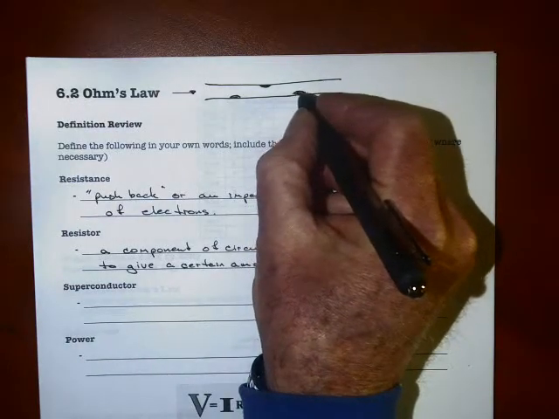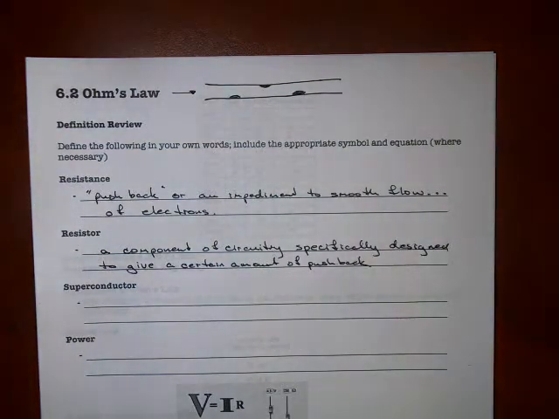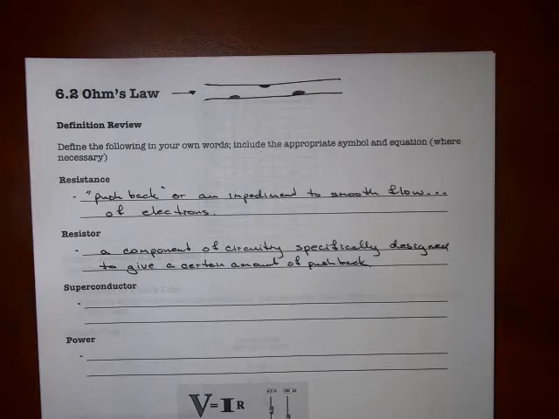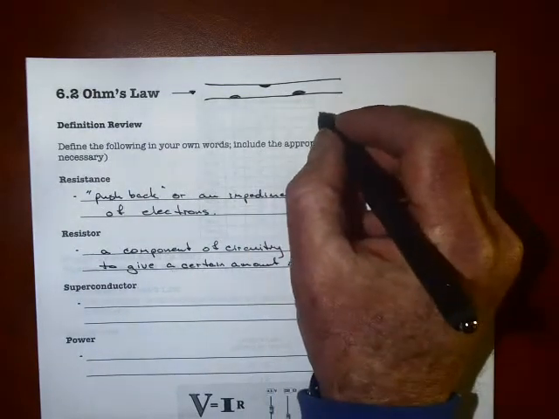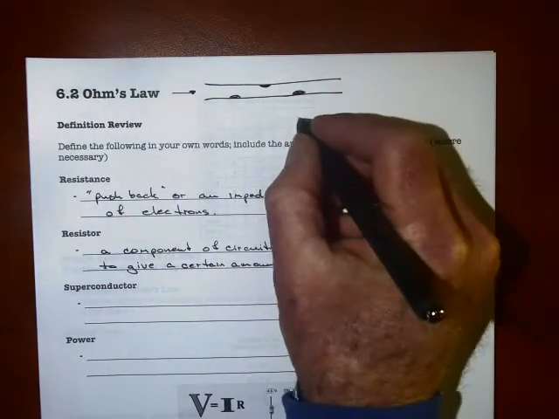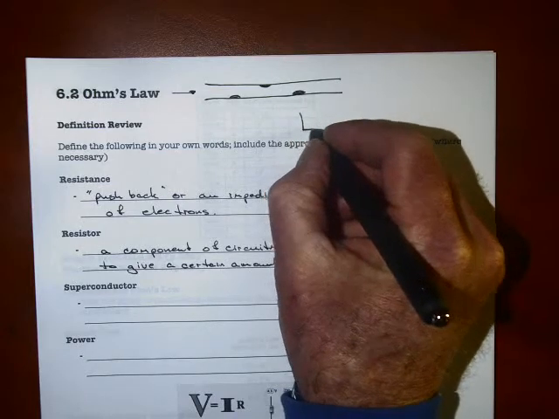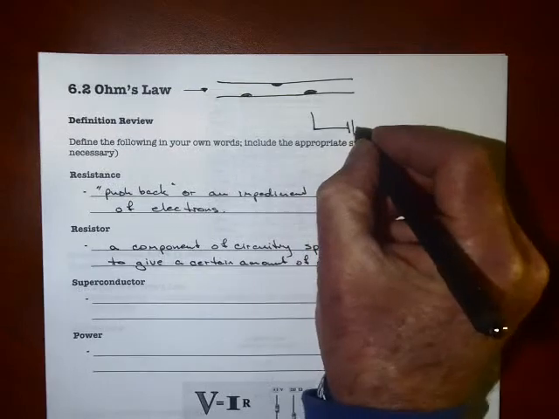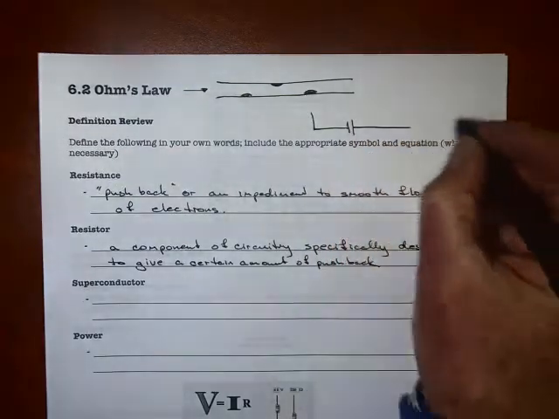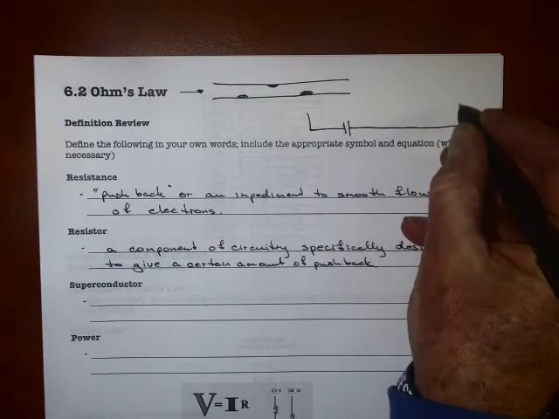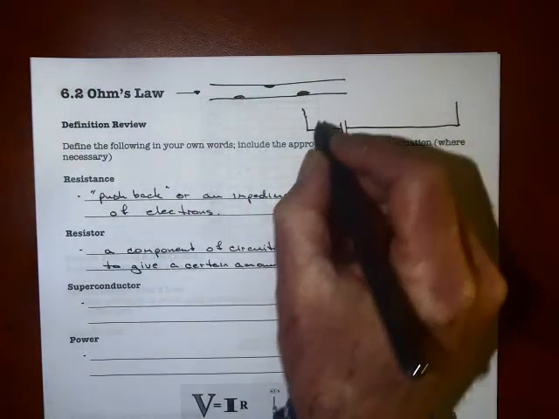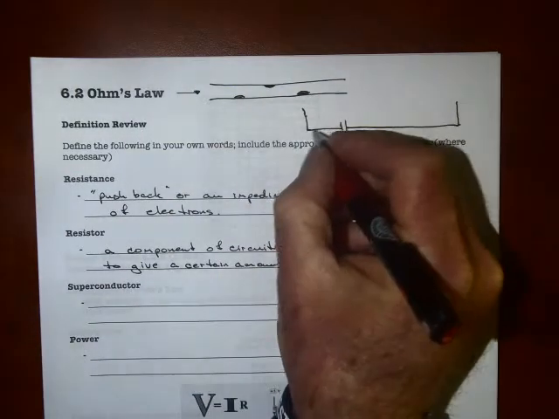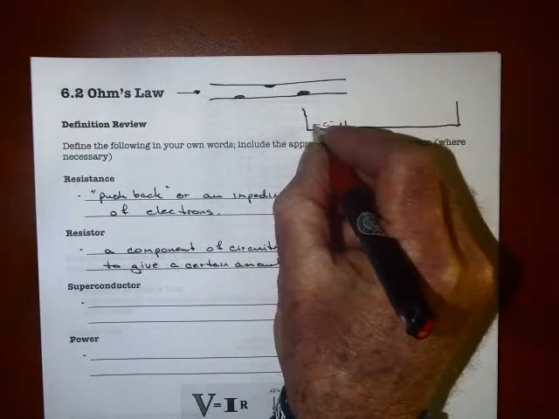And the more narrowings, the more resistance that you put in it, the greater the overall resistance. So if you were to think about this as a wire, I'm going to try to draw this. Here we have a wire all along here, and this is the negative end. So electrons are going to flow this way, right?